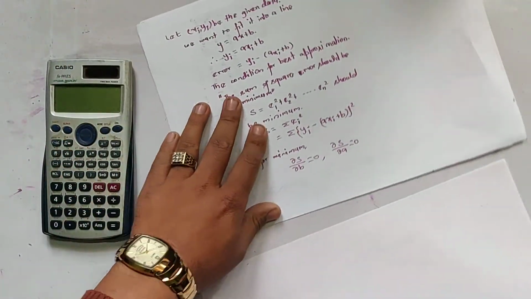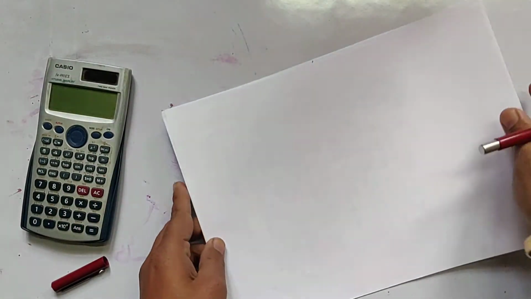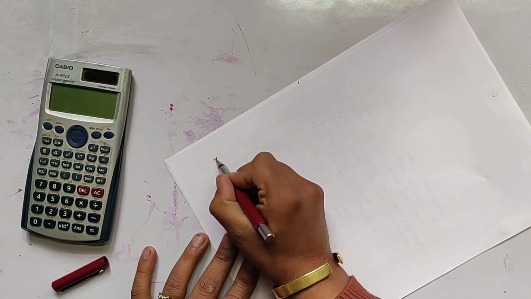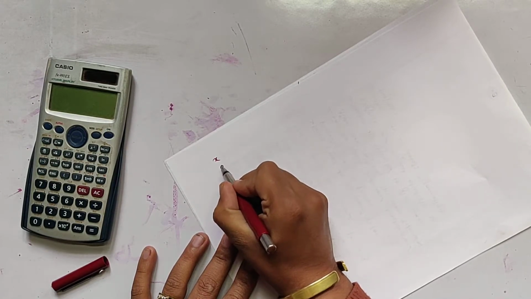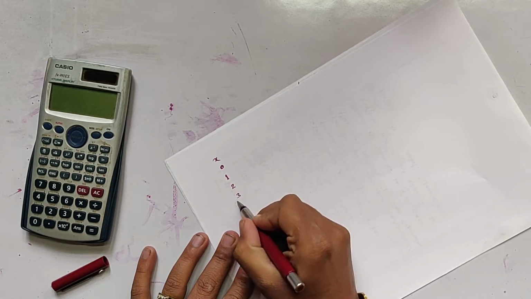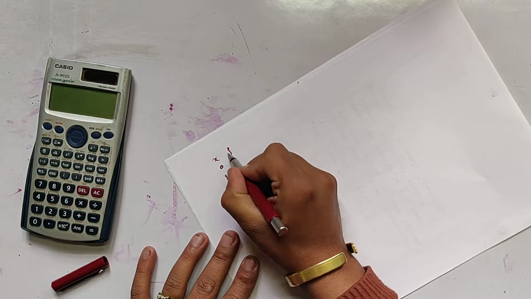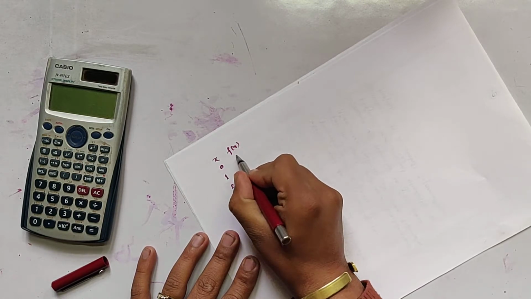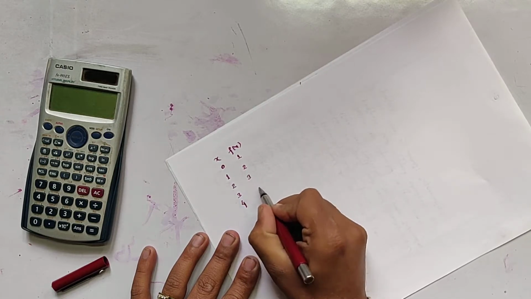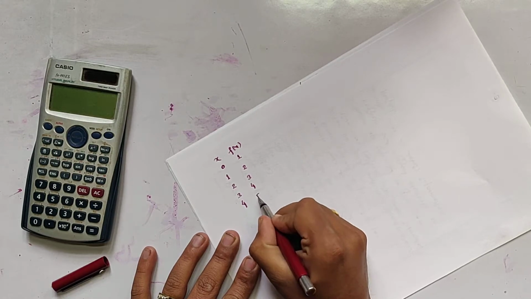Okay, so let us do an example by using this equation. Let us consider we have to fit a straight line for x equals 0, 1, 2, 3, 4. And when x equals 0, f(x) or y equals 1. When 1, 2; when 2, 3; when 3, 4; when 4, 5.